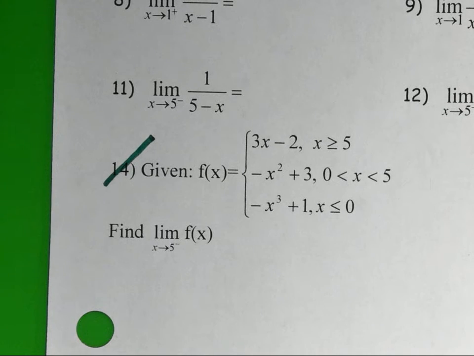Number 11, as x approaches 5 from the left, is this one-sided or two-sided? One-sided. Direct substitution.